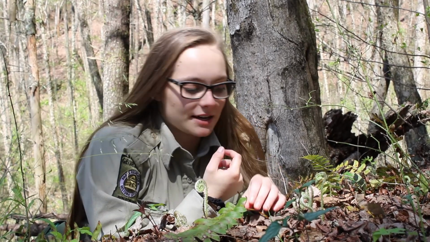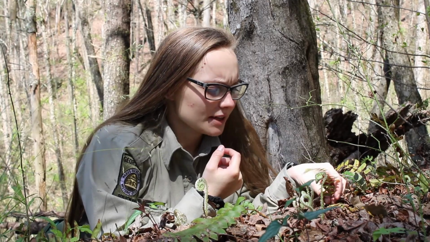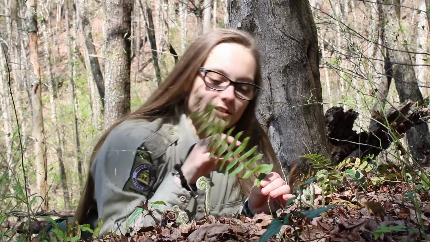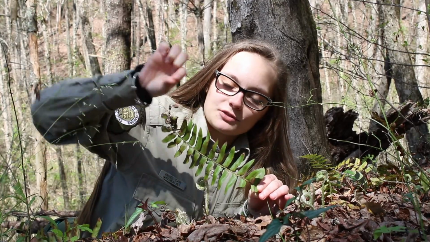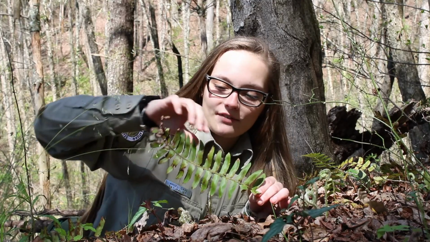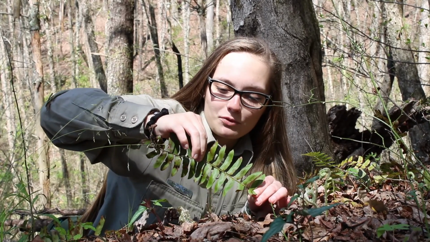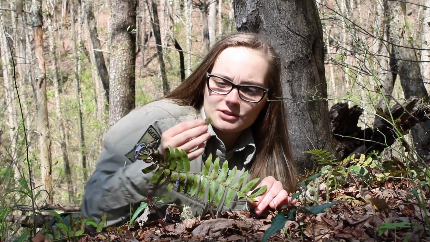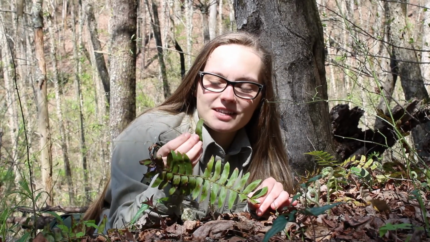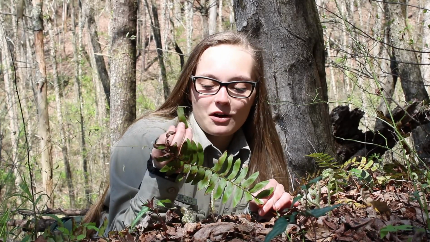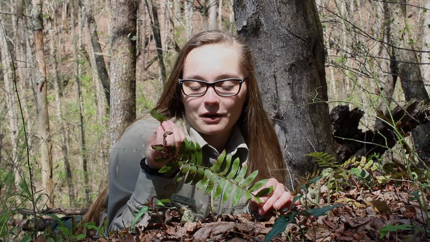Another way you can identify Christmas fern is by looking at the shape of the fern. So I like to look at it as it kind of looks like an elf shoe. It always comes to a point. Another way you can identify Christmas fern is if you pull one of these leaflets off and you turn it sideways, it looks like a stocking. So with it looking like an elf shoe or a stocking, it lets me know that it's Christmas fern.